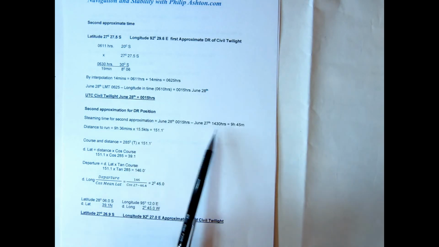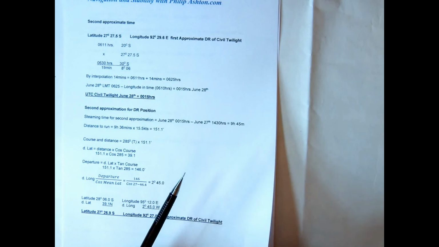Now we can work out our second approximate position because we can now work out the actual steaming time to use. So the steaming time for the second approximation will be this difference here and the time on the ship. So now we're going to be steaming for 9 hours 45 minutes as opposed to the 9 hours 36 minutes for the first approximation. Get our distance run, course and distance, Mercator or plain sailing, apply to our position on the ship, and that will give us the approximate DR for civil twilight using double approximation method.